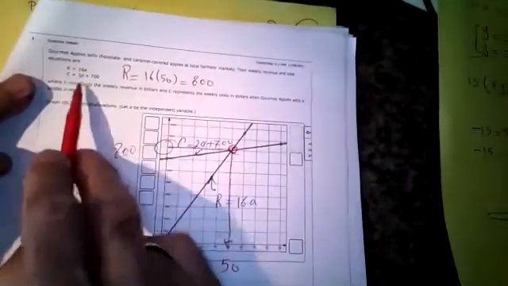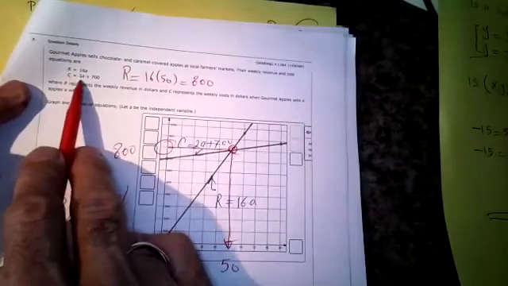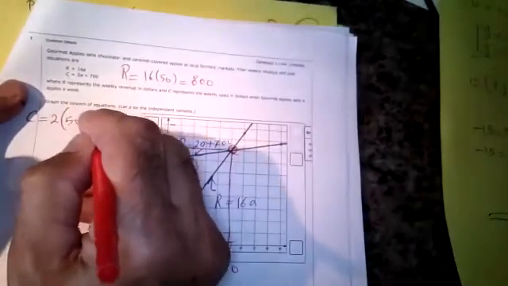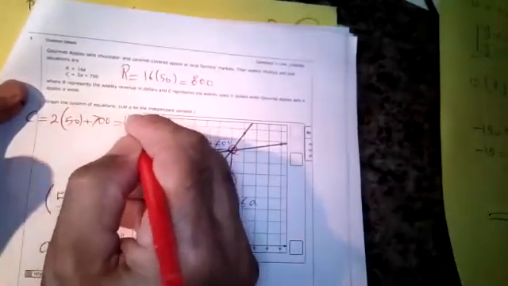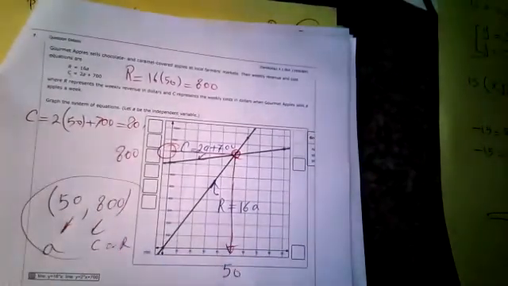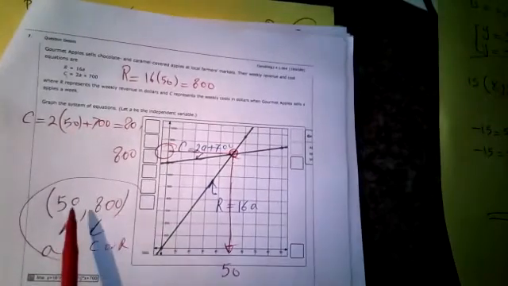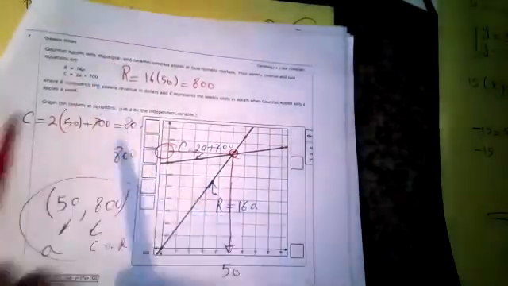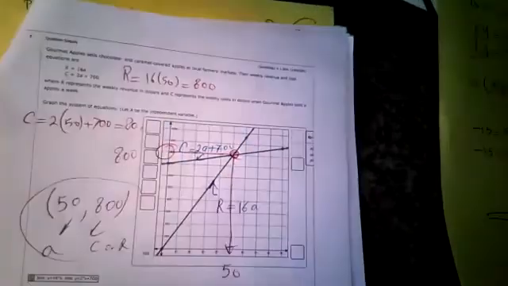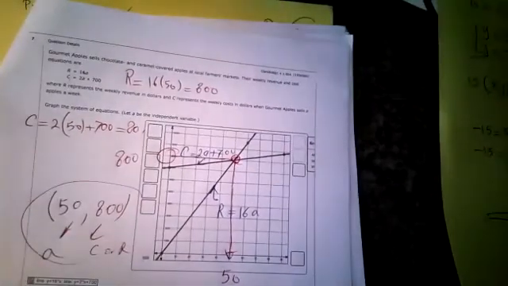Okay, you could also put it here too. C is 2a plus 700. So C is 2 times 50 plus 700. That also gives you 800. So you know the answer is correct. So anytime you find a point of intersection, if you want to know whether it's correct or not, it has to satisfy both equations. Means if you take x and y and substitute in the equation, both must be satisfied.